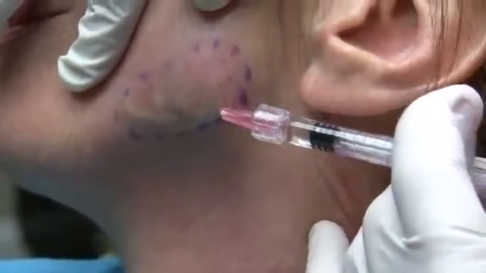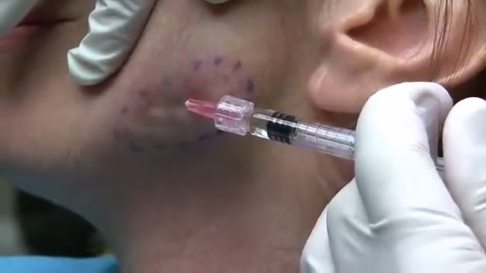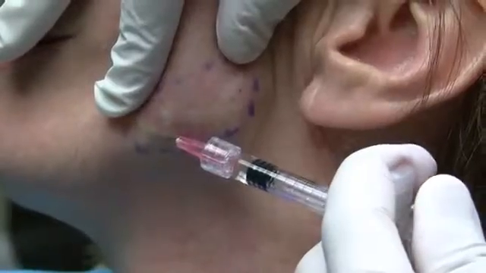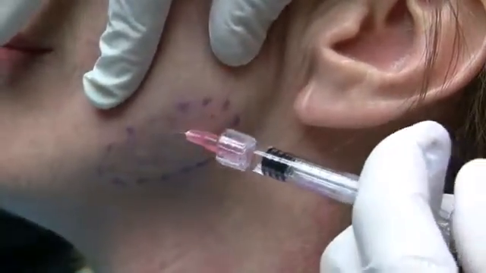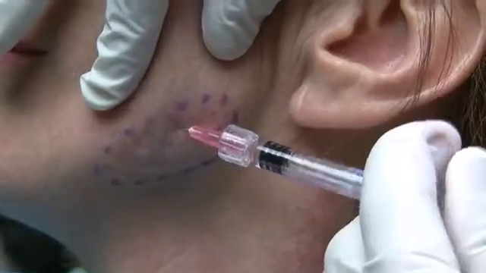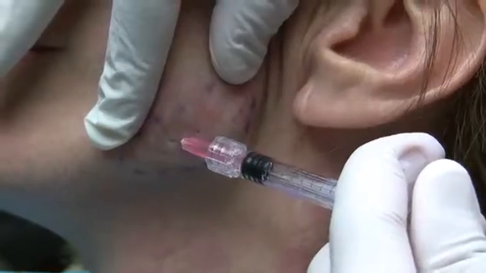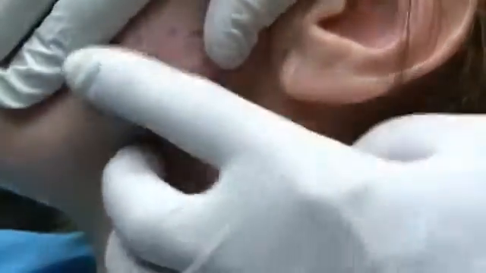You can see how I have my needle bent at a 45 degree or a little less than 45 degree angle, just so ergonomically I don't have to bend over and crane my neck. The facial vein and artery are in this region, as is the marginal mandibular nerve.